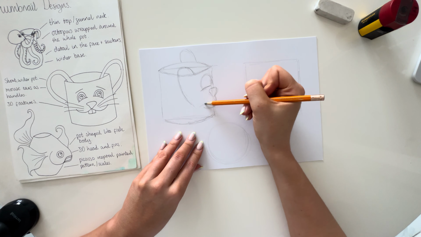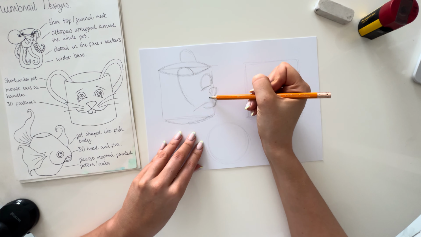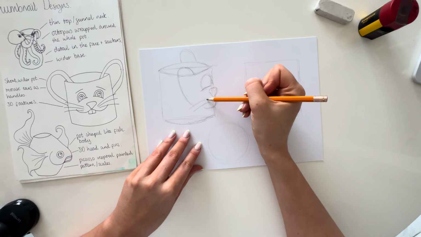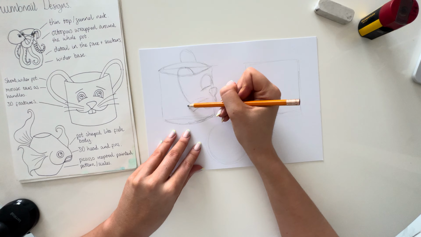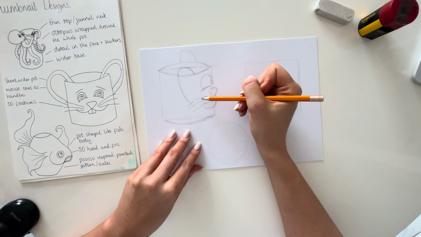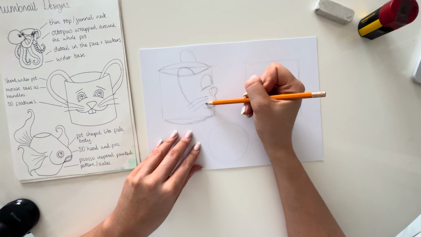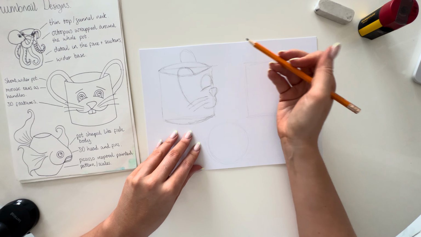And then I do want to have whiskers on my mouse. Obviously they're going to be 3D. I'm going to roll the clay and pop them on, but they're going to be flat to my pot design. If your elements of clay are too thin, then when they go into the kiln, or even when they're just in the drying out process, then they can snap off.